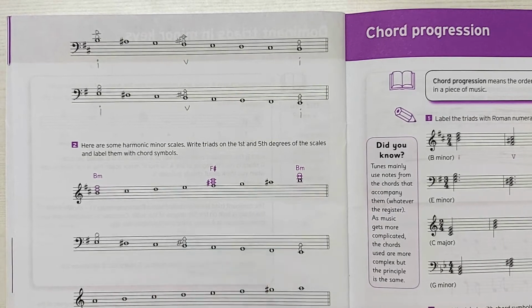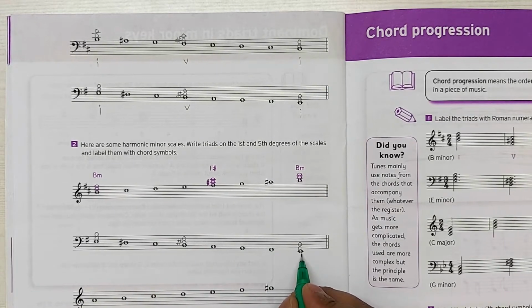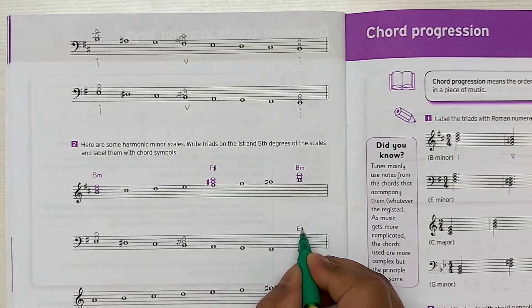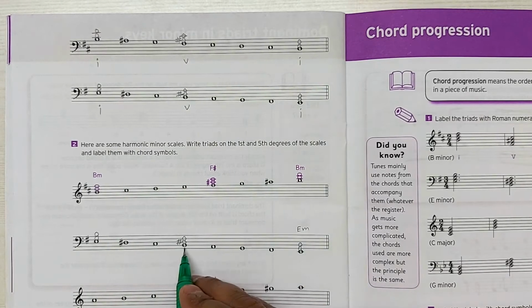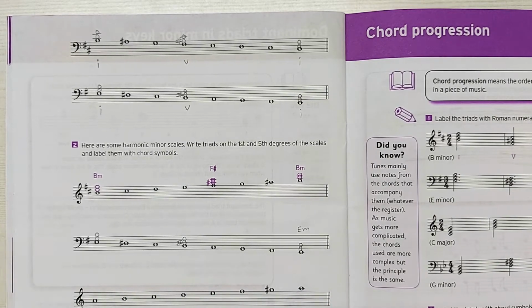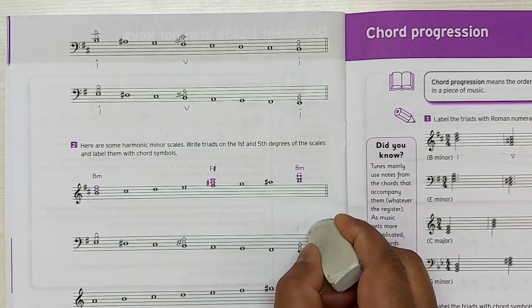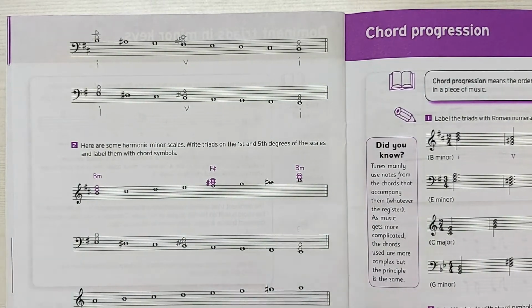Now this one, you can see this is our E, so E minor, then this is our G. Sorry, I have to check. No, this is E only.